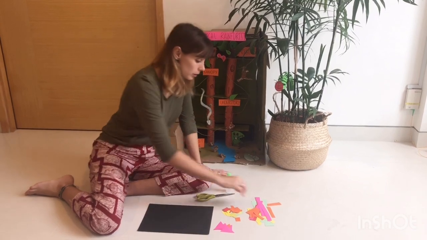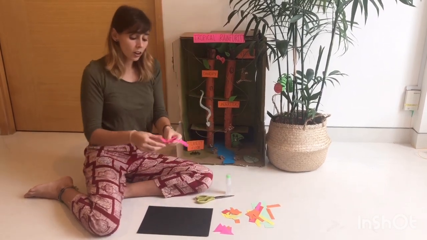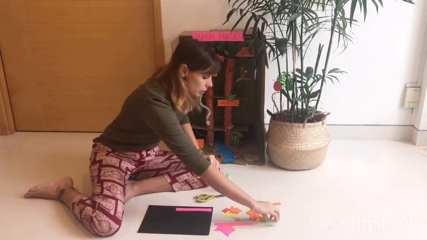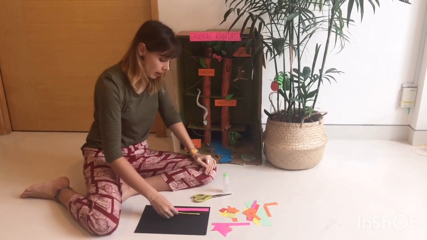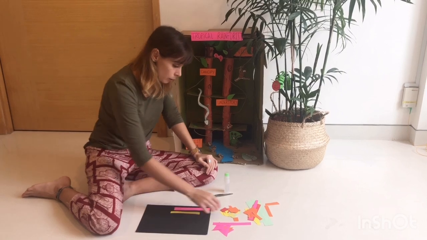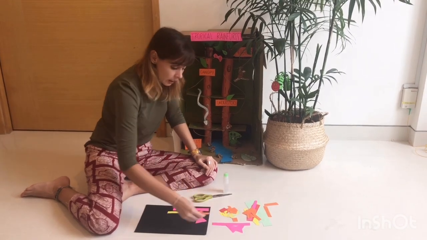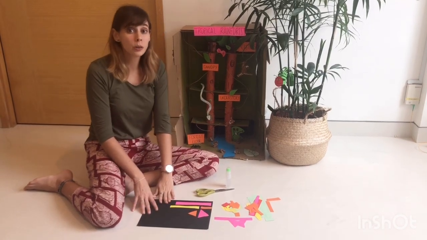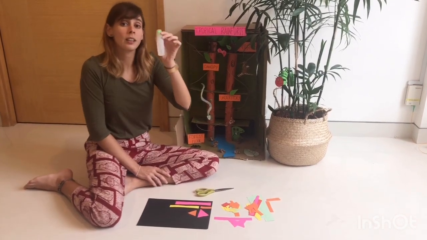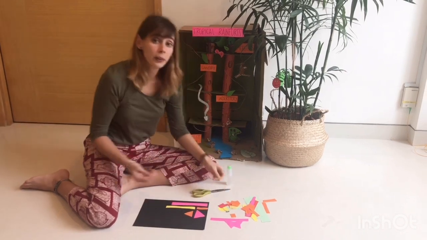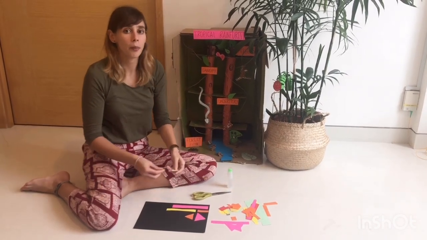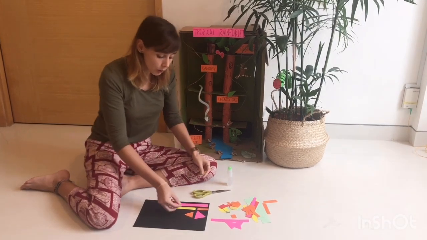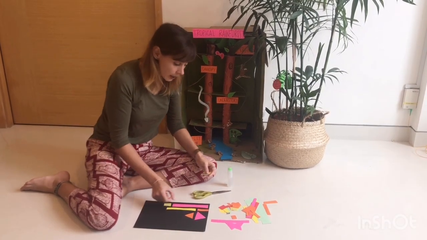So, you're going to start playing and putting all of these very colorful things onto the paper, okay? And you're going to be moving them around. And after you finish, and when you're happy, and you like what you see, you're going to start using the glue to paste it. Why are we doing this? Because if you want to change something and it's already pasted, we cannot move it, right? But like this, you can move all the papers as many times as you like.